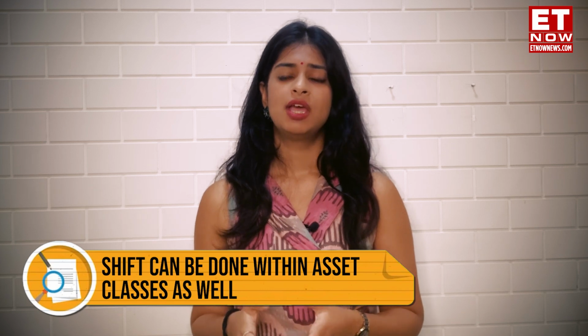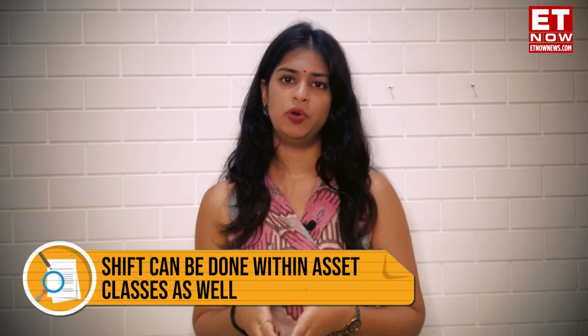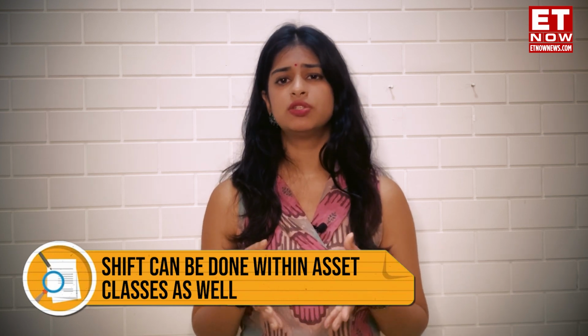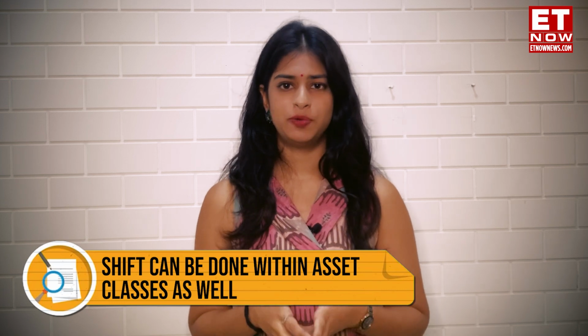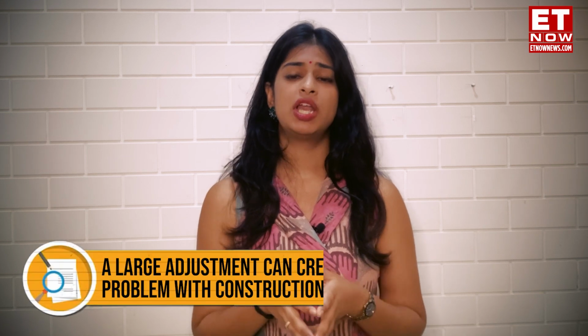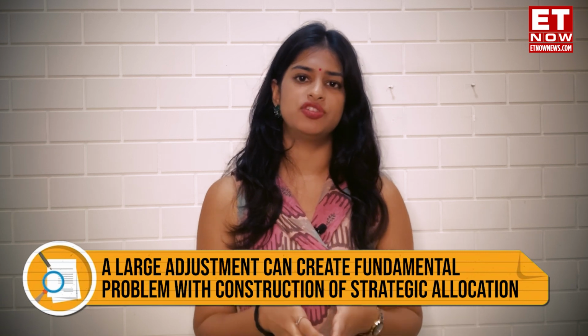This can also happen within asset classes. Say in stocks, 45% is invested and 30% is in large caps and 15% is in small cap holdings. If the outlook for small cap stocks is not favorable, you can shift 5% small caps to large caps or vice versa. This is the flexibility that tactical allocation has allowed and strategic allocation doesn't. Remember, tactical shifts are usually from 5 to 10% or maybe lower, because a large adjustment would show a fundamental problem with the construction of a strategic allocation.